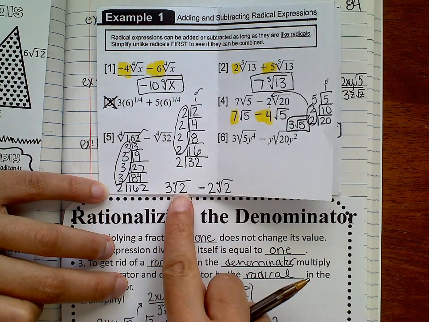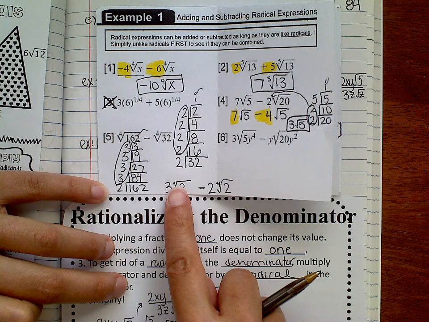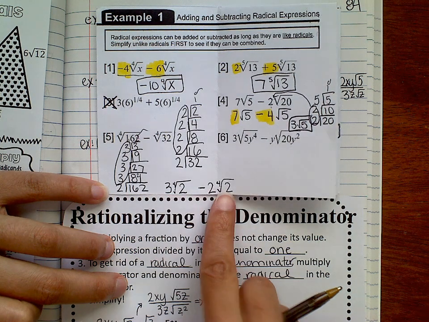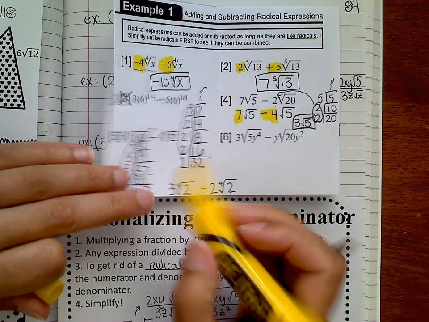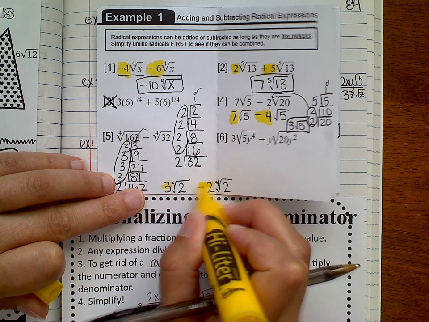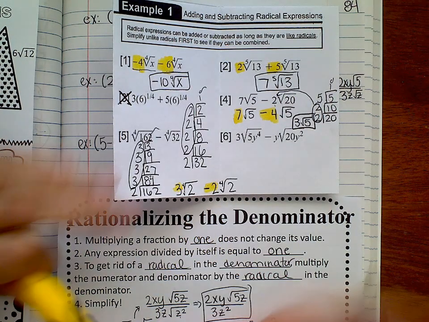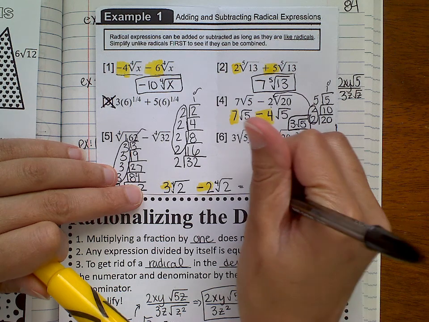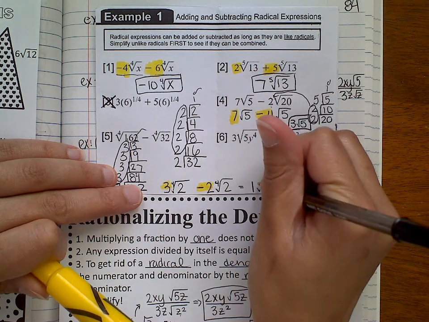And so now my roots are the same because I have fourth root index and I have a 2 under. And so again, just paying attention to the numbers out front, we can do 3 minus 2 for 1, and you can put the 1 there or not.